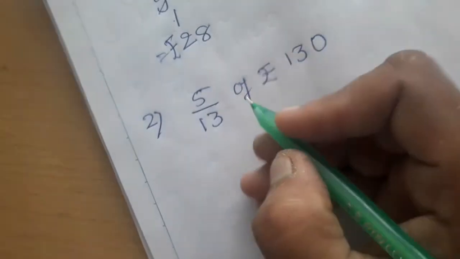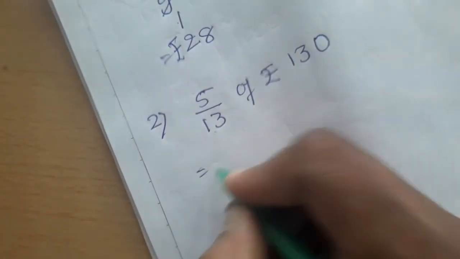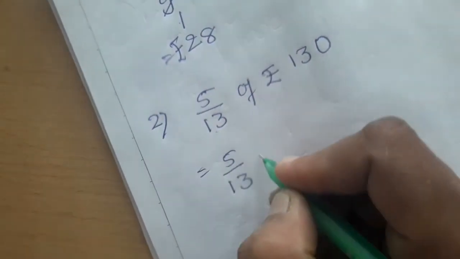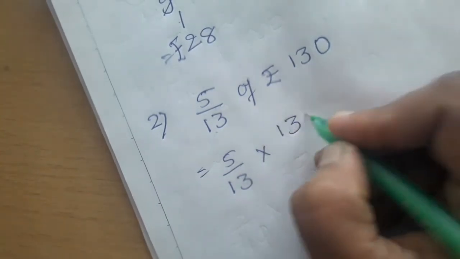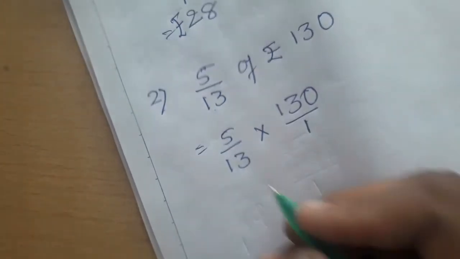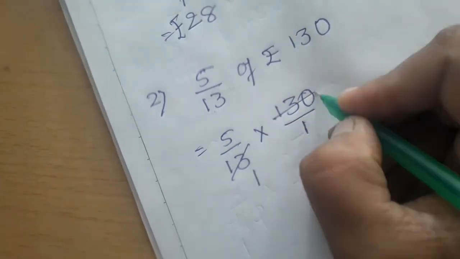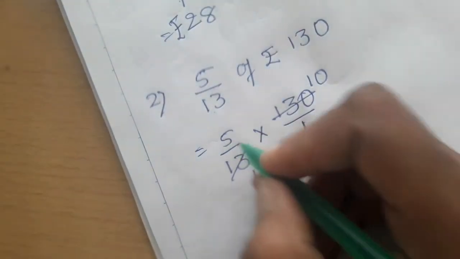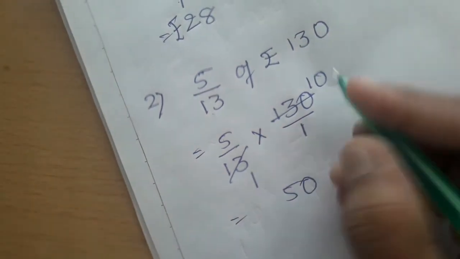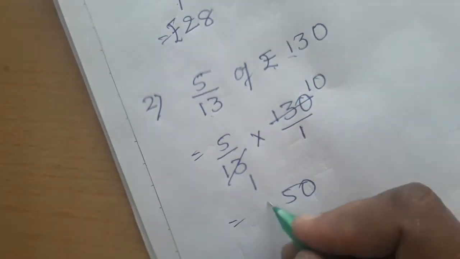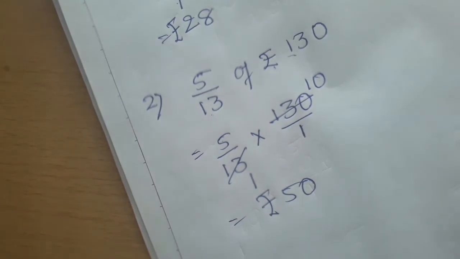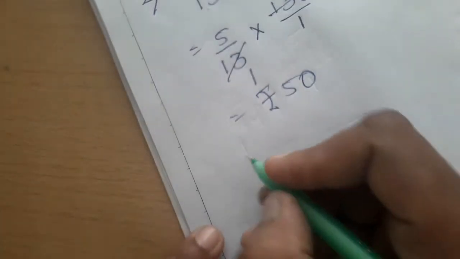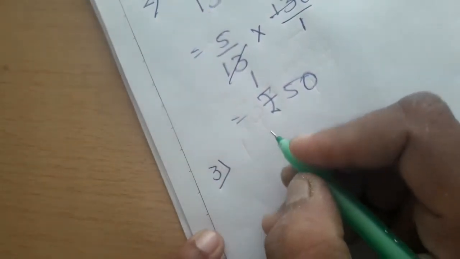Now here also, say the question given is this. So here I can write 5 by 13 of 130 upon 1. So here 13 ones are 13 and 13 tens are 130. So what is left out in the numerator? 10 fives are 50, and this was rupees. So I need to write the rupees symbol. Fine. Now let's go with the next question.